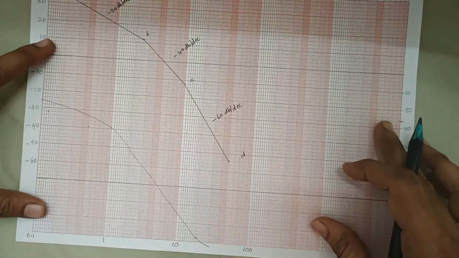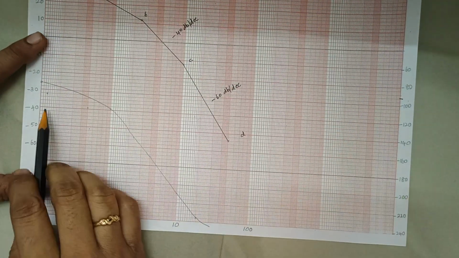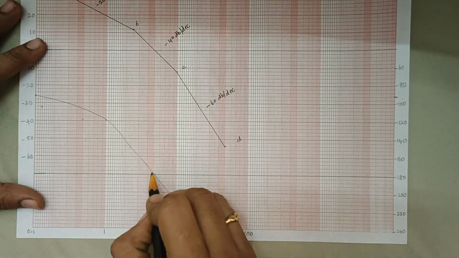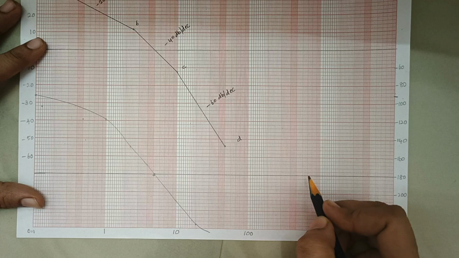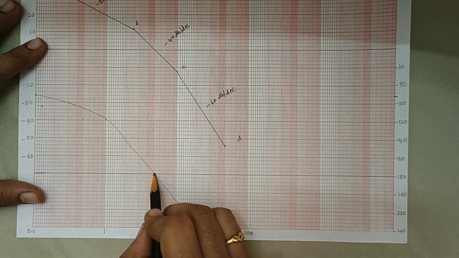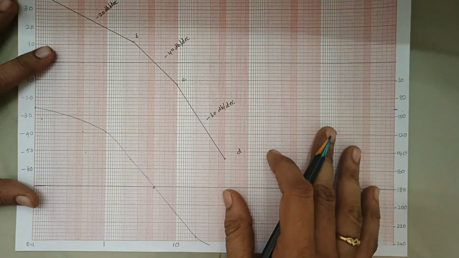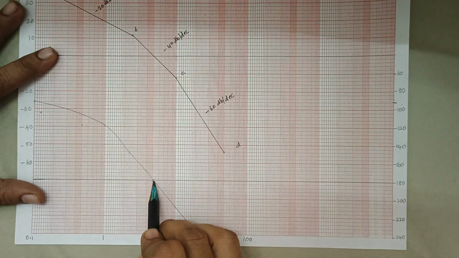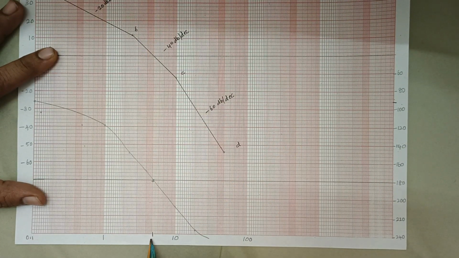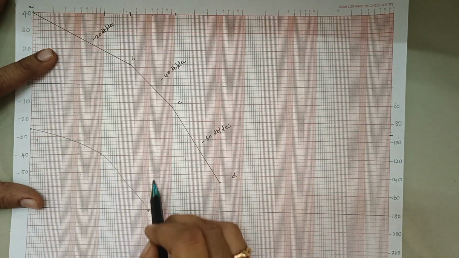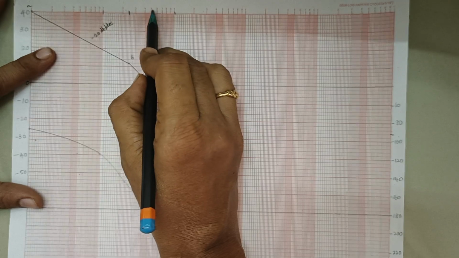Similarly, when you look at this phase plot, again this phase plot crosses the minus 180 degree line at some point, right? Just highlight that point again. This is the point where our phase plot crosses the minus 180 degree line. Now correspondingly check what is the value of frequency. You see at this point again the value of frequency is found to be 5 radians per second.